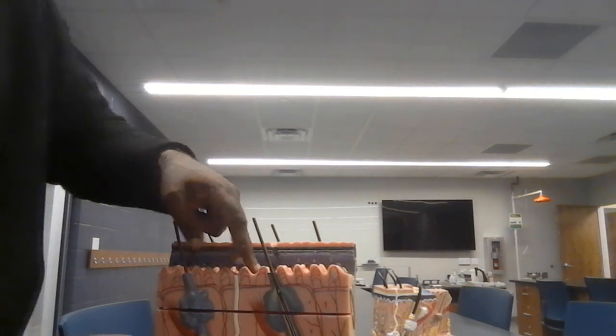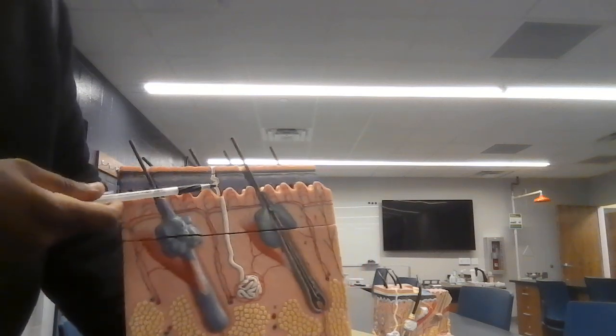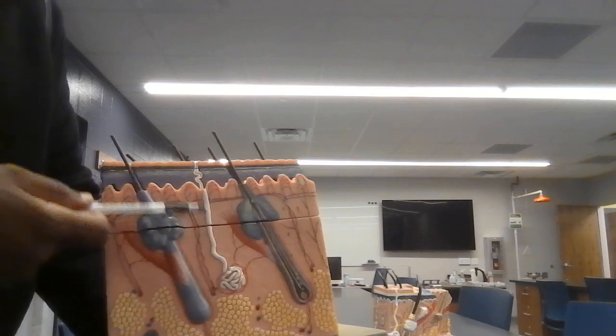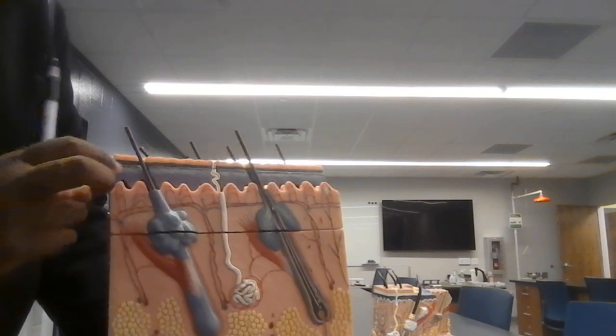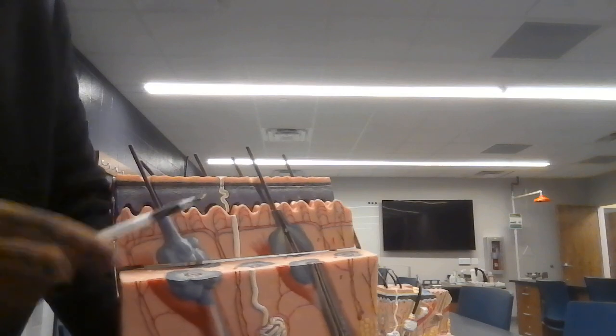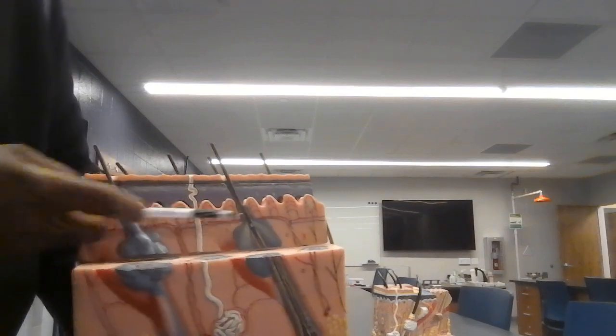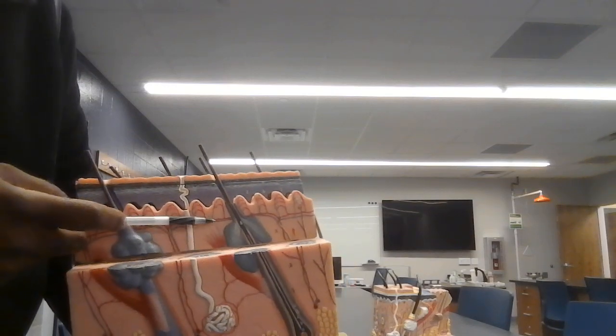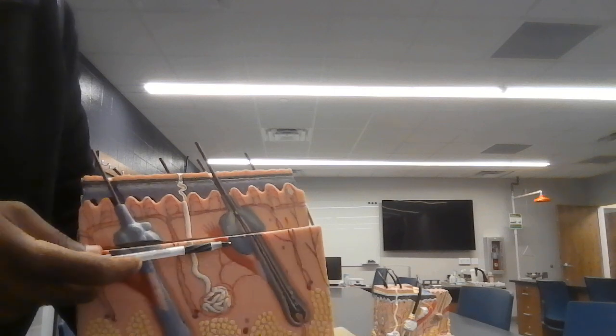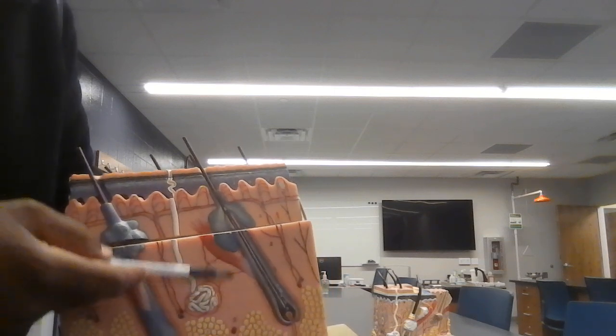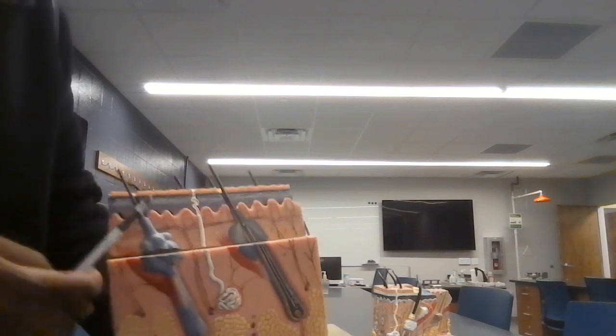Now, when we come to the dermis, see everything pinkish here. This is the dermis. From here to here, everything pinkish. This dermis too is subdivided into 2 sublayers. This is the first sublayer of the dermis, and this is the second sublayer. The first sublayer is called the papillary layer. The second portion is called the reticular layer.